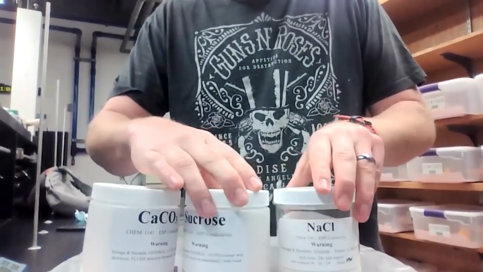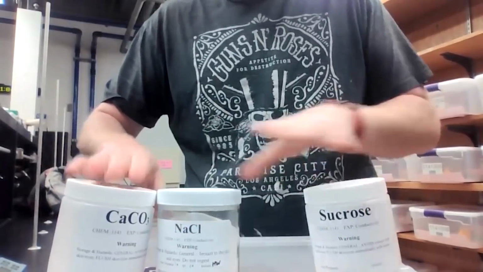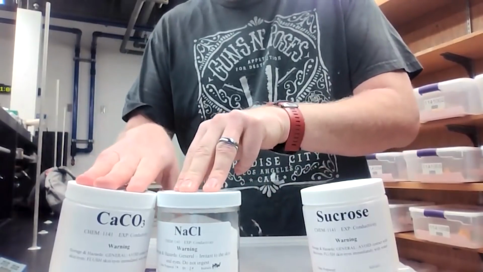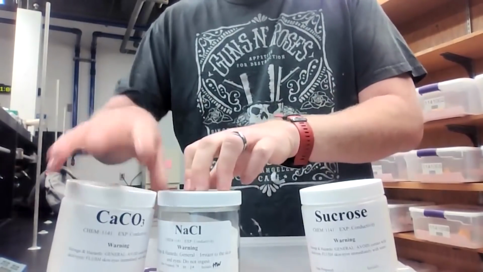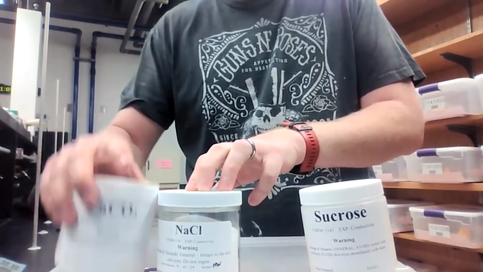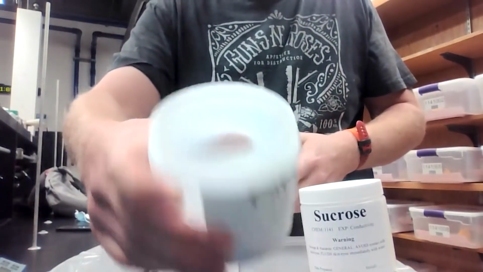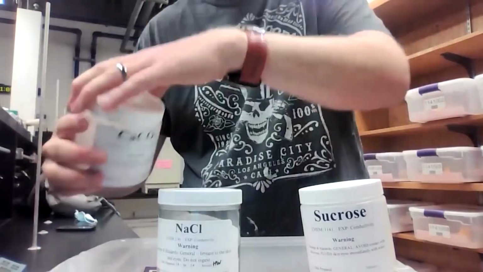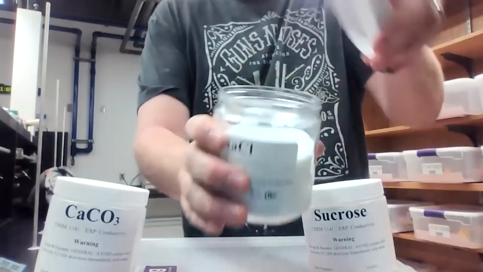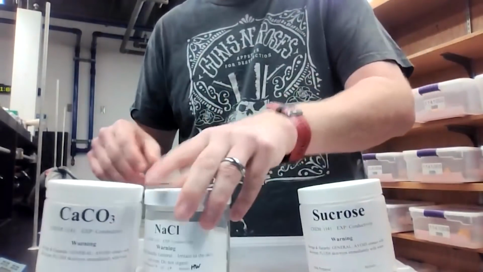Okay, so I'm going to put these two solutions together: calcium carbonate and sodium chloride. These two solutions are grouped together because they are both ionic solutions. This is a calcium ion and carbonate ions, making calcium carbonate, which looks a little bit like that. It looks like chalk. Well, the reason is because it is chalk. Okay, sodium chloride, standard table salt, also a white powder, or a white grain substance.